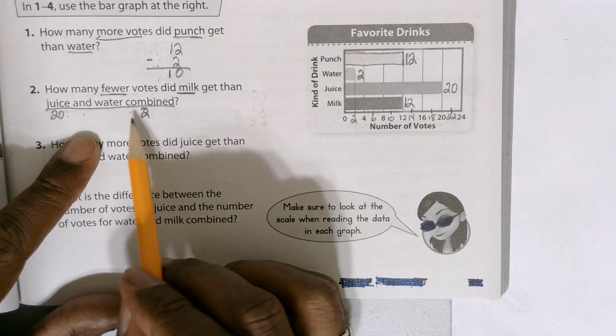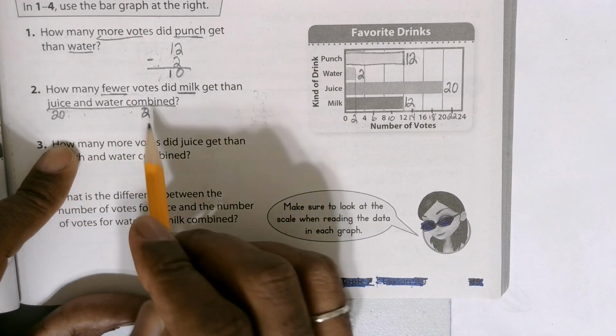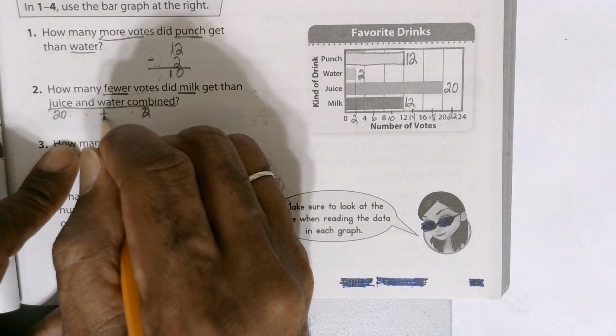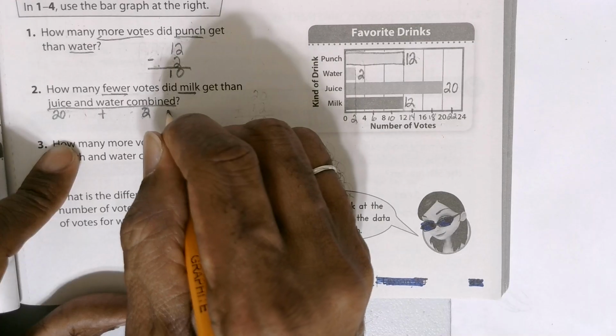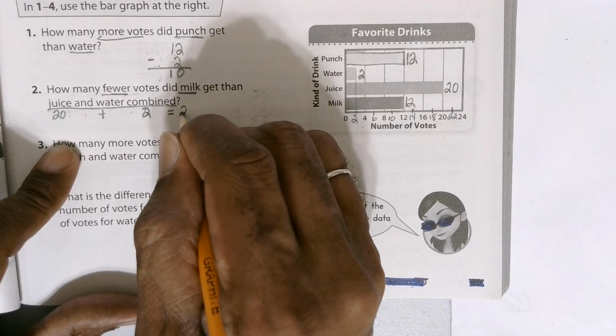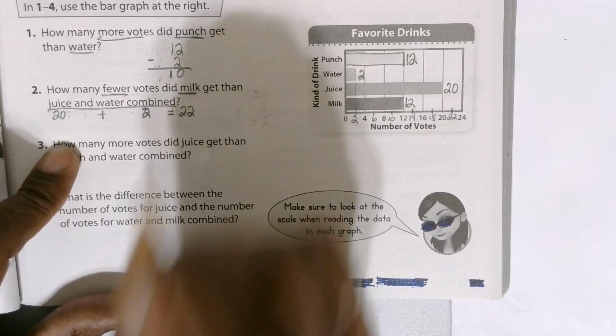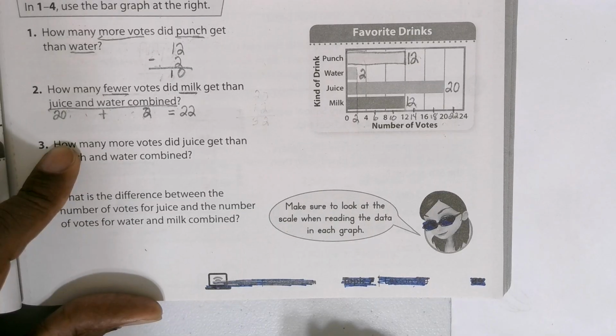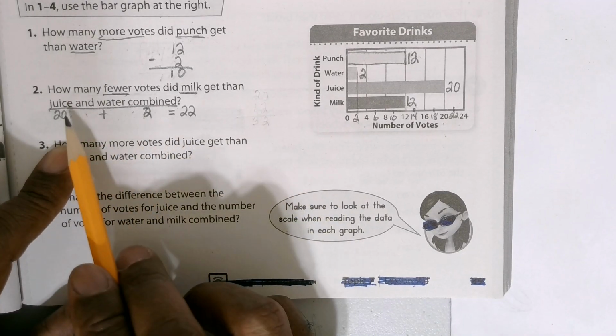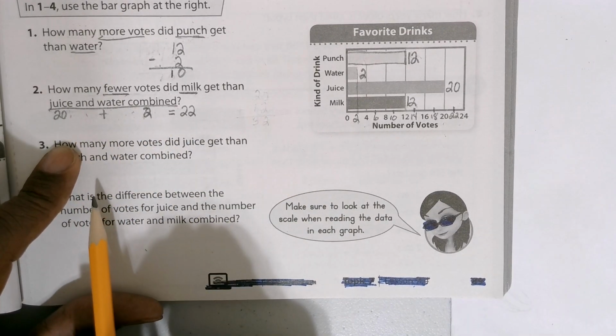Now what is 20 plus 2? Because we're combining these two. So what's 20 plus 2? I'm going to put a plus sign right here. But 20 plus 2, boys and girls, equals 22. So now we have these combined, juice and water combined: 22.